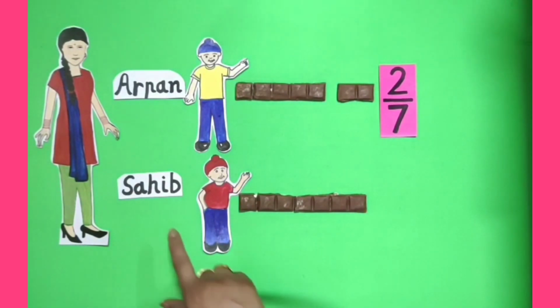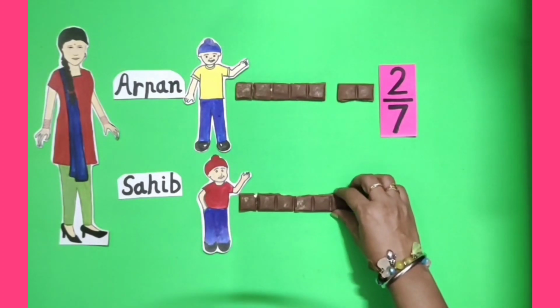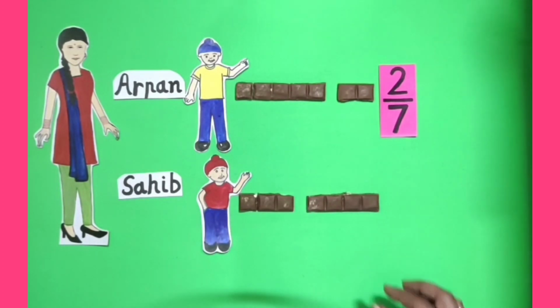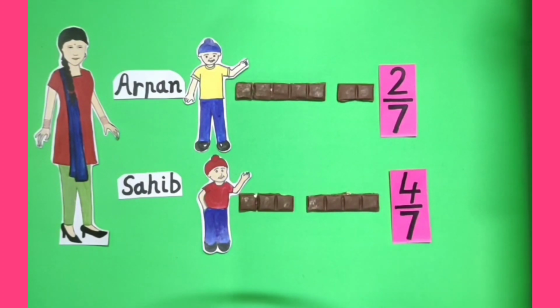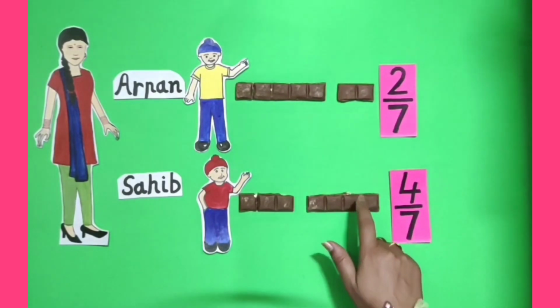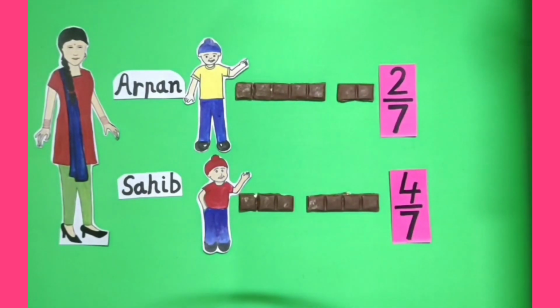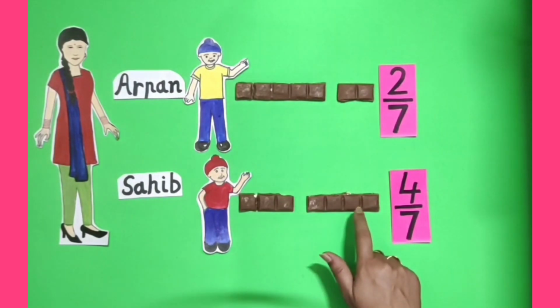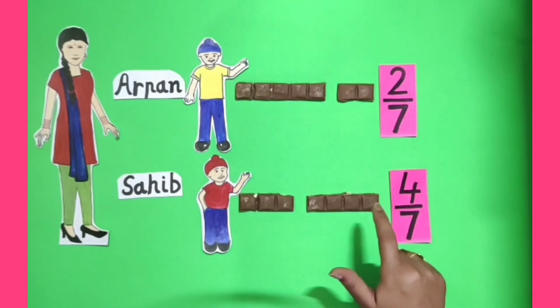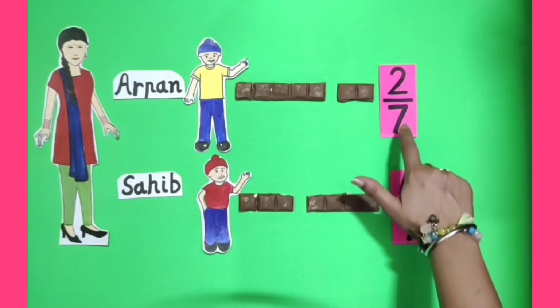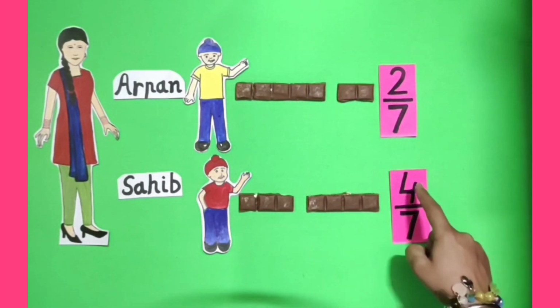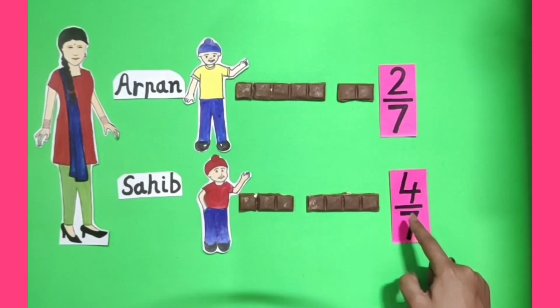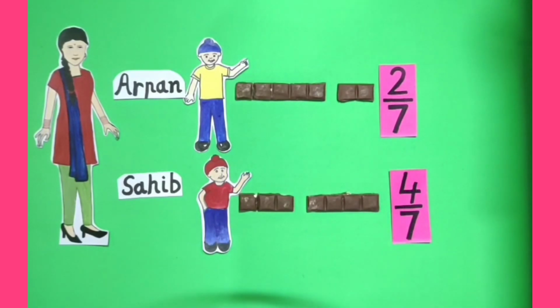Now dear students, Sahib breaks 4 pieces of the chocolate to eat. In fraction form, it can be written as 4/7. Now kids, look at this. Which part seems to be the greater one? Yes, this part 4/7 seems to be greater than 2/7. So dear students, that means fraction 4/7 is greater than fraction 2/7.